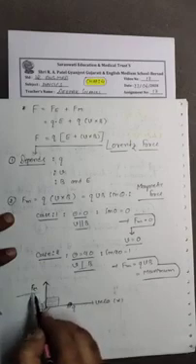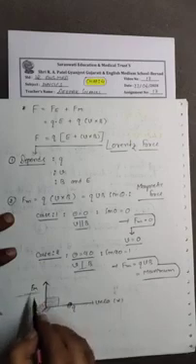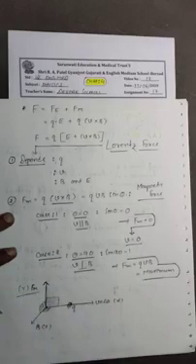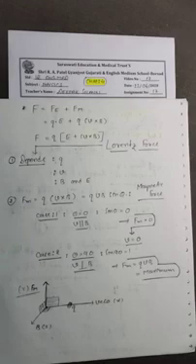And this magnetic force is along which direction? Y direction.